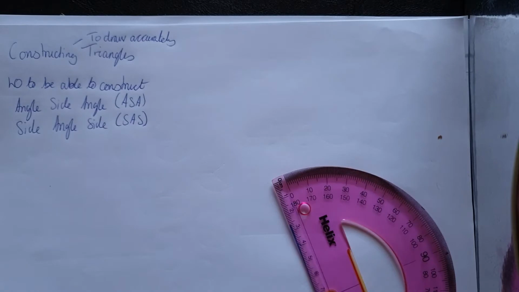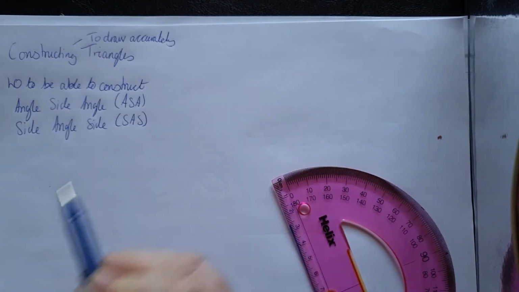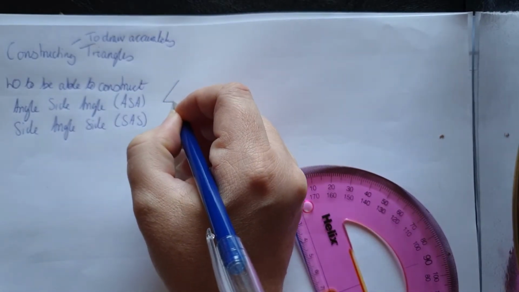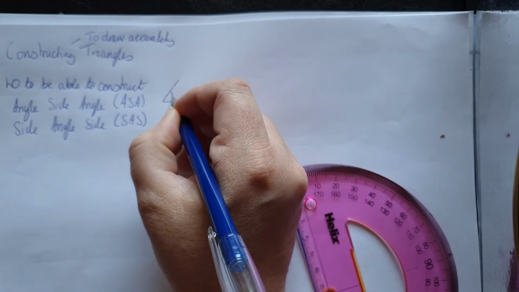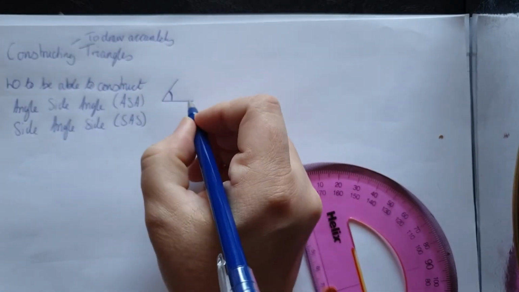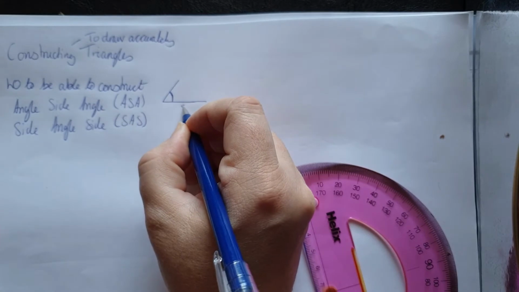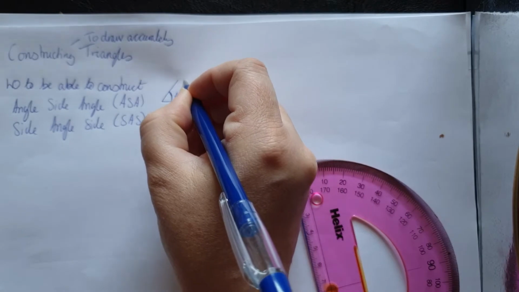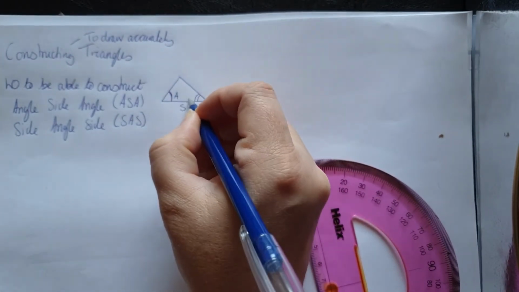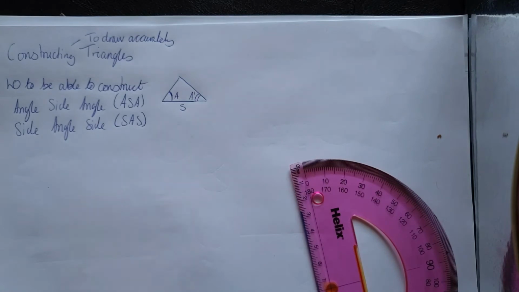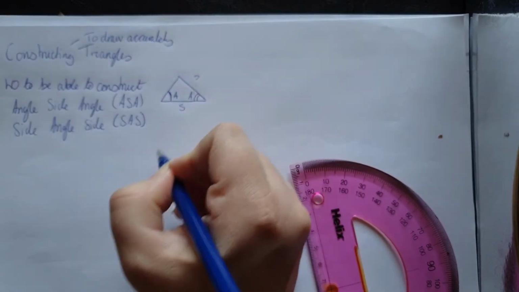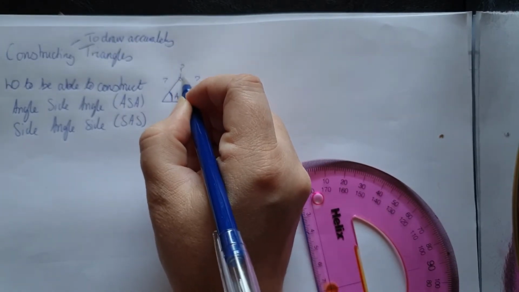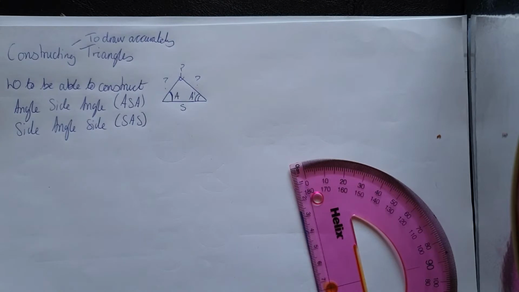So when you're doing these, an angle side angle triangle means that you will be given the angle from one of the corners, the side from another one of the corners. You will then be given another angle, but we do not know the length of this side, we do not know the length of this side, and we do not know the turn of that angle.